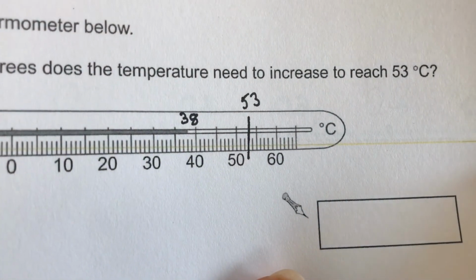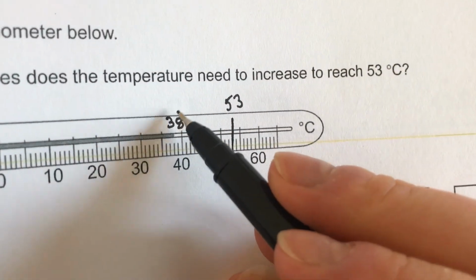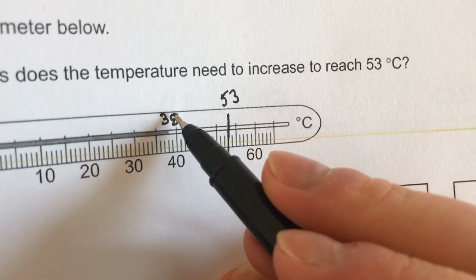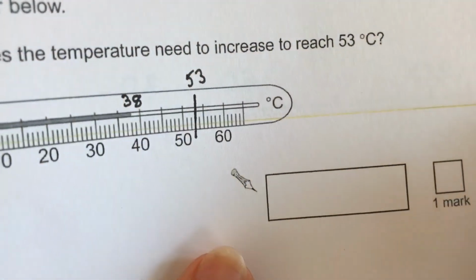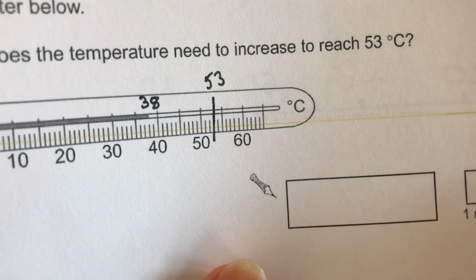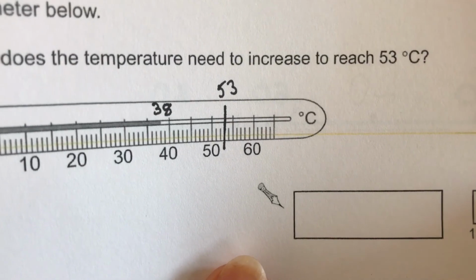Okay, so the easiest thing to do is just to work it out by counting on from 38 to 53. Maybe go to 40 and then go on from there. You could even use a thermometer as a number line to help you. I'm not going to tell you the answer because you can work that out and then your parents can check for you.